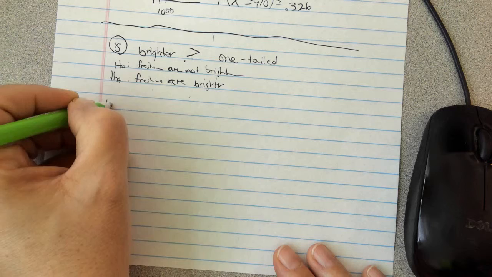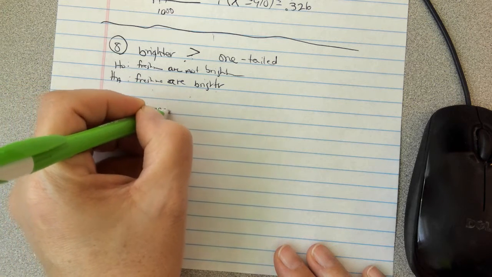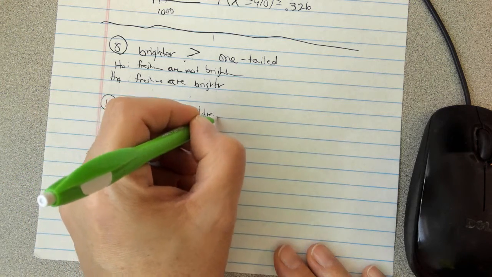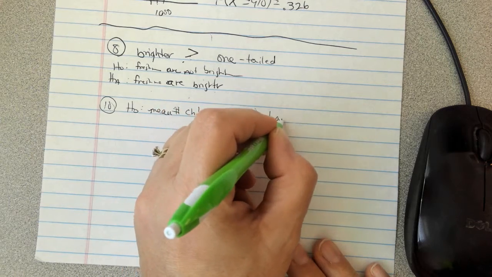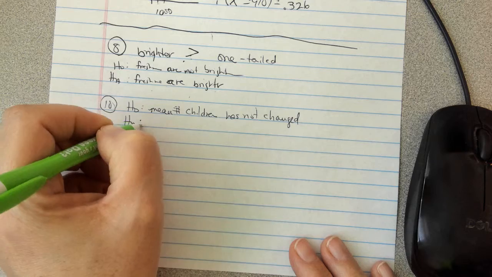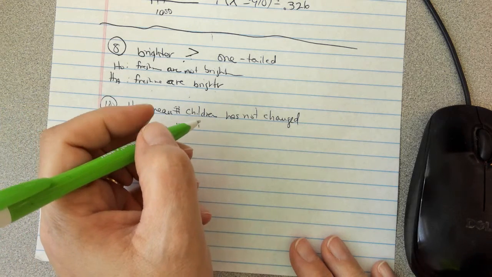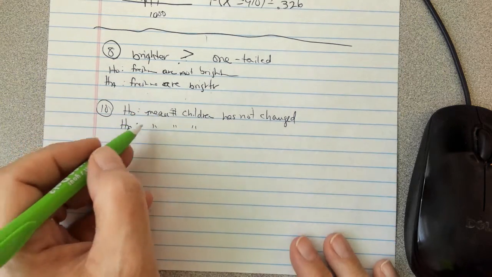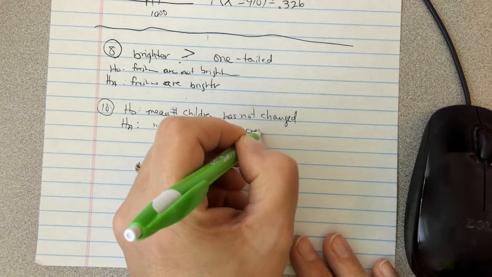Okay, so the null would be that the mean number of children has not changed. No, status quo, nothing interesting has happened. The alternative would be that the mean number of children has increased.